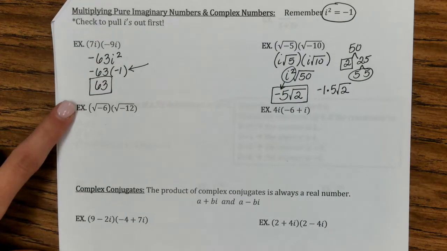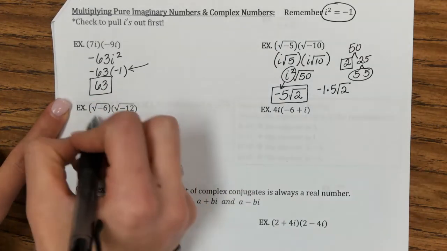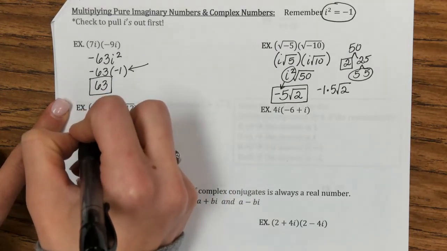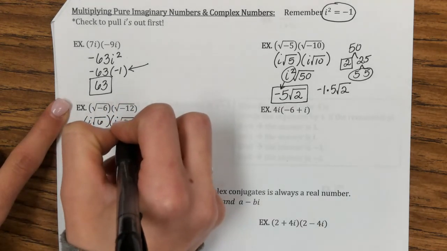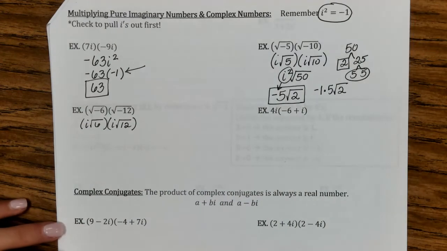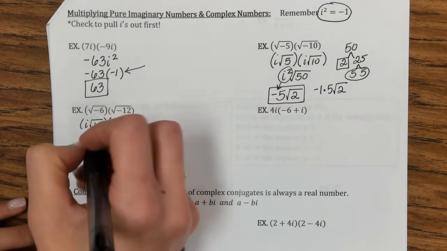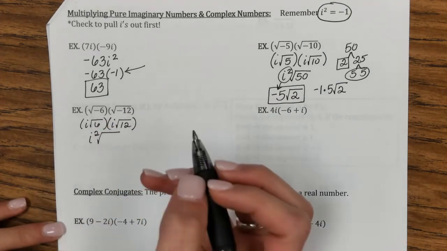Alright, so square root of negative 6 times square root of negative 12. I take my i out, so that turns into i square root of 6 times i square root of 12. i times i gives me i squared. And then I have square root of.